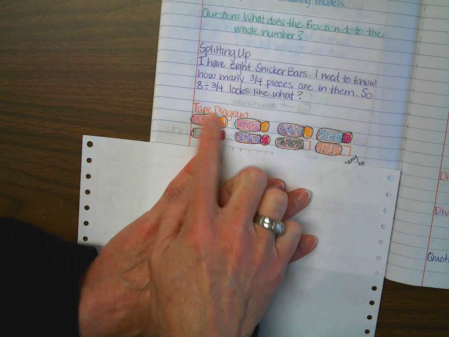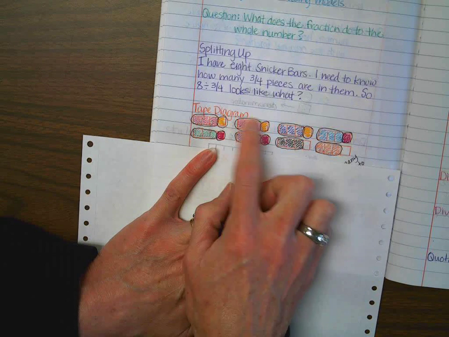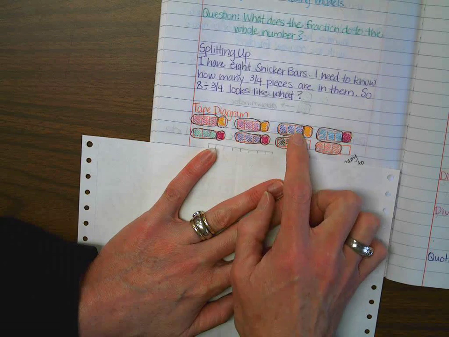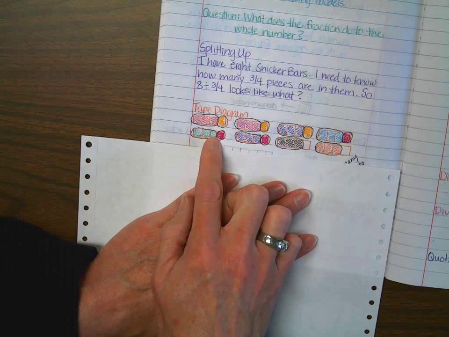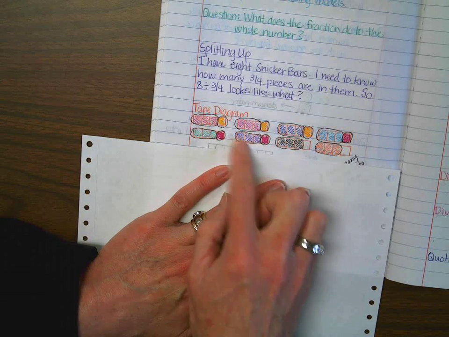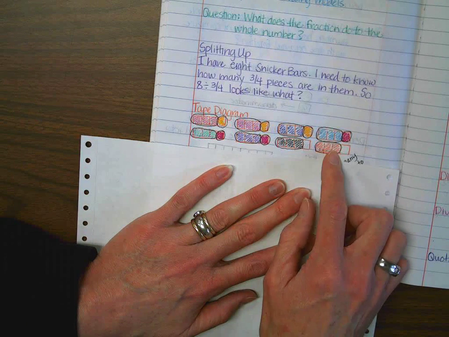So I colored all 3 of these pink, and I circled it. Colored all 3, oh, that's red, sorry. All 3 of these pink, circled it. All 3 of these dark blue, circled it. All 3 of these light blue, circled it. All 3 of these green, circled it. All 3 of these purple, circled it. All 3 of these black, circled it. All 3 of these orange, and circled it.